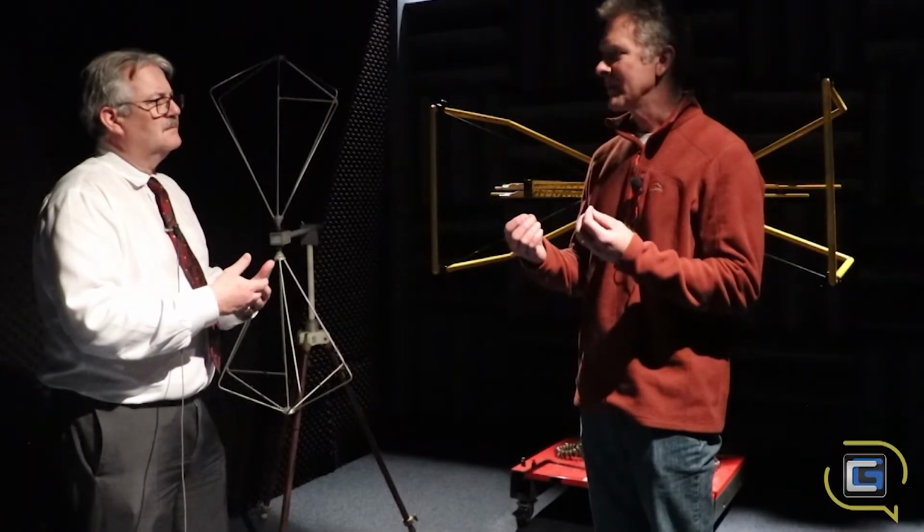So for conducted emissions, we design filters that go between the outside world and our power supply. I wish I had one to show you, but we design them to specifically match the requirements of a specific power supply.